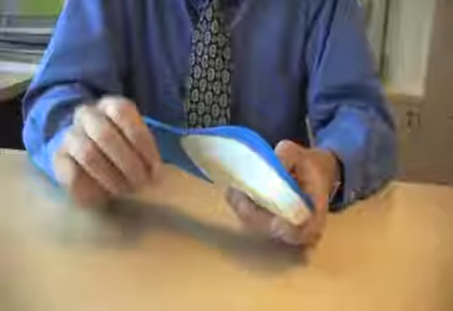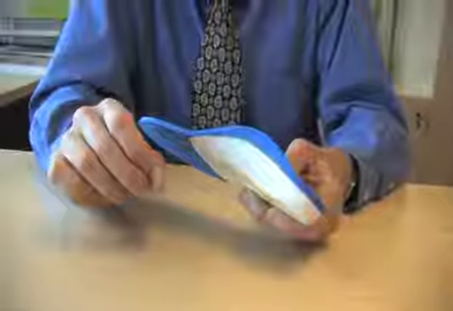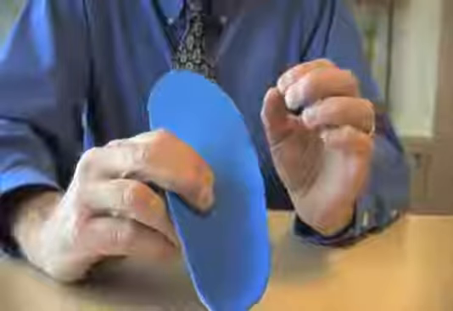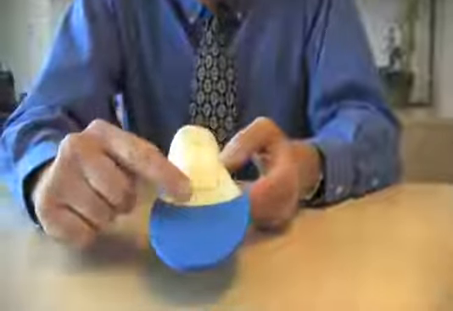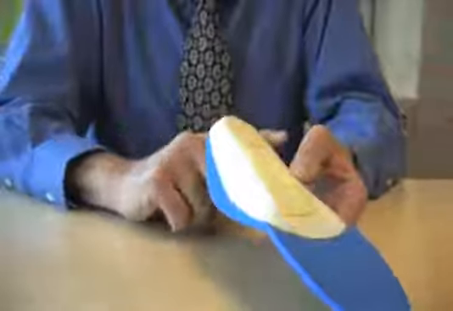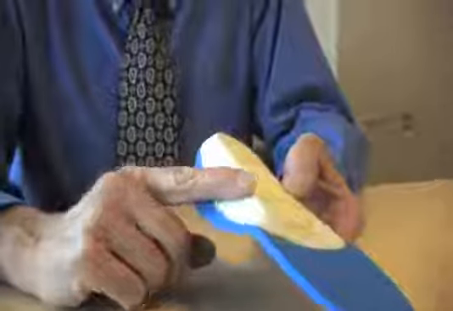For the last 15 years, I've been able to accomplish this dual density approach by utilizing prefabricated components. While this has been an extremely successful orthotic device, it requires not only bonding, but also an extensive amount of grinding, which makes this extremely impractical for most clinicians.